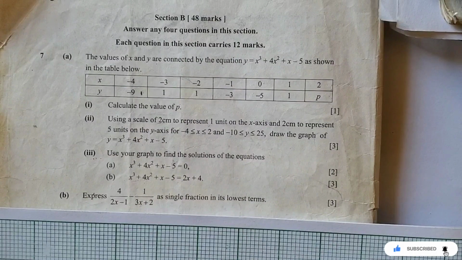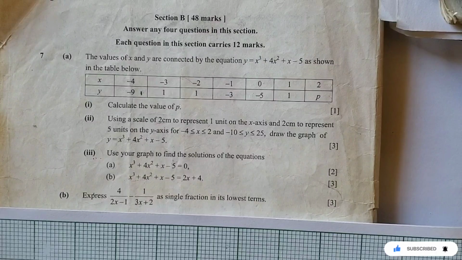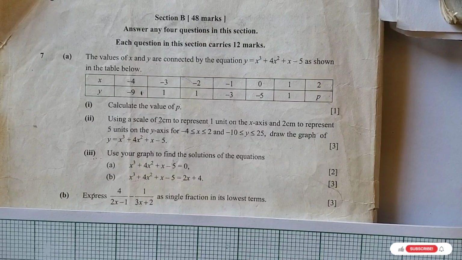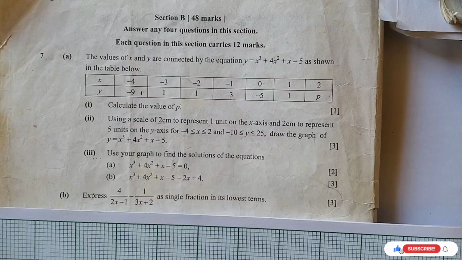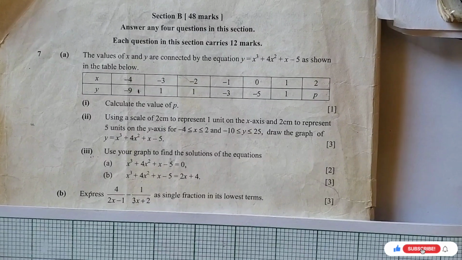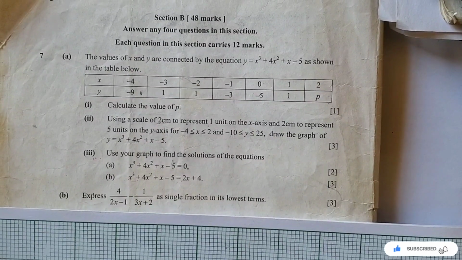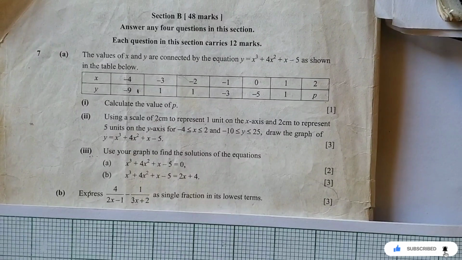Guys, in this video, we're going to answer this cubic function. This is a 2020 internal exam question worth 12 marks. So without wasting much time, let's read and answer the question.